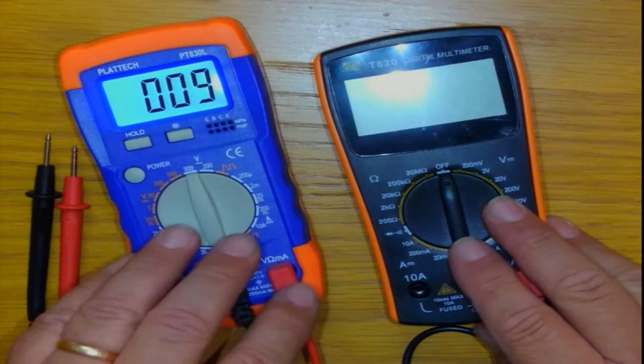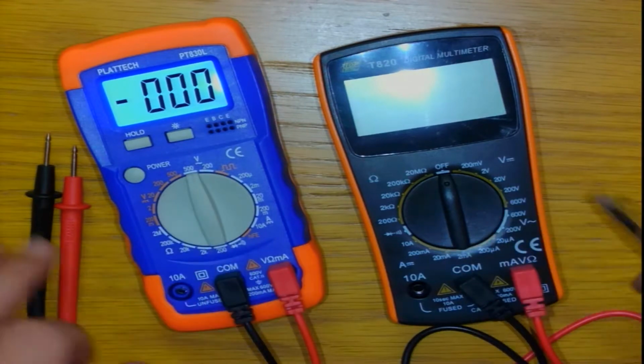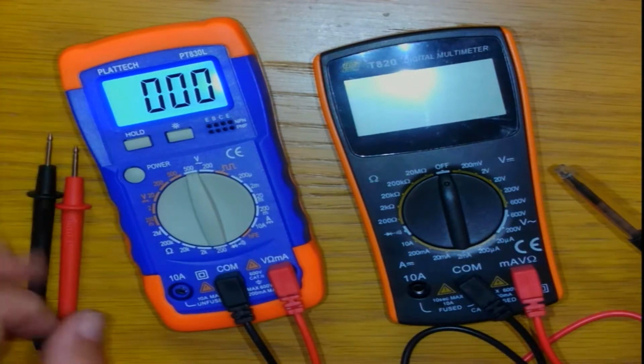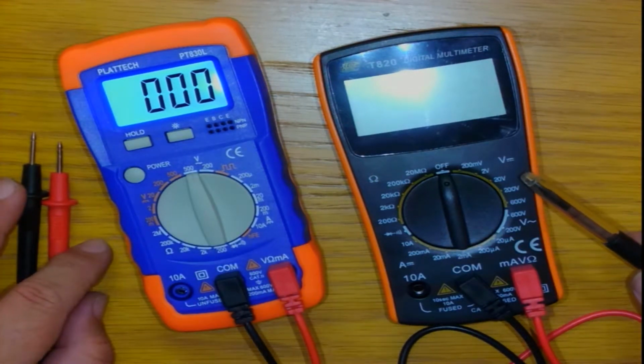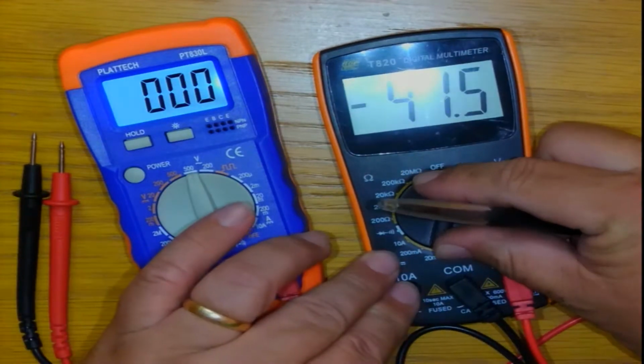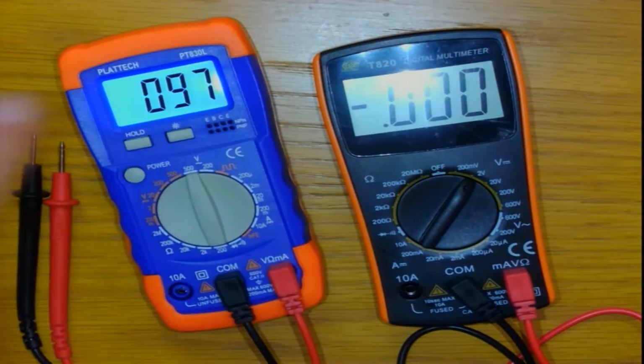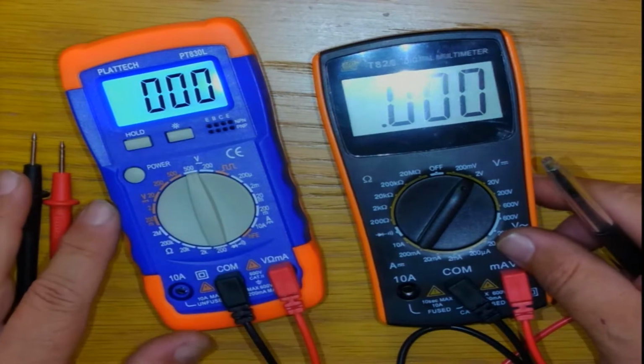Some multimeters, like the ones we're giving to you guys, are backlit. That makes it very convenient for a dark space. So welcome to the dark side, and you say you're not afraid, you are enlightened.